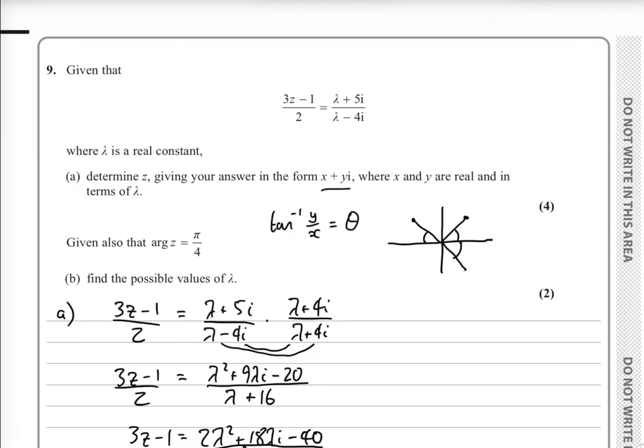The theta will be this one, and the argument, or the principal argument, is this one here. Same in the third quadrant. Theta, you'll be measuring this one, whereas the argument, the principal argument, is this one, a negative value.